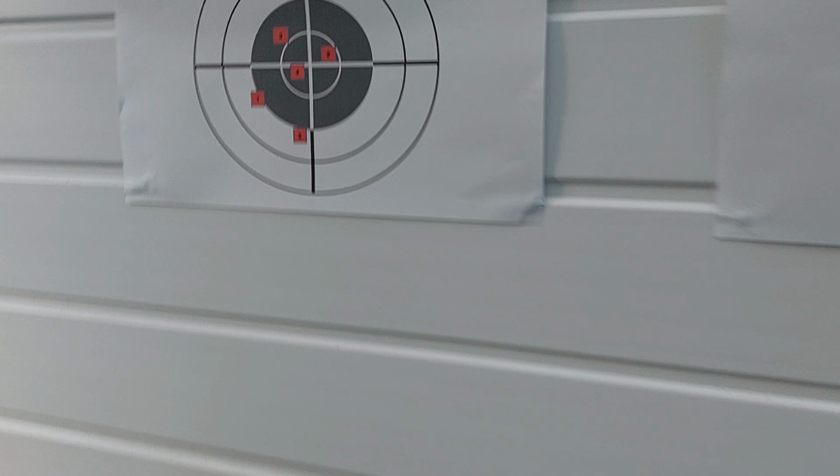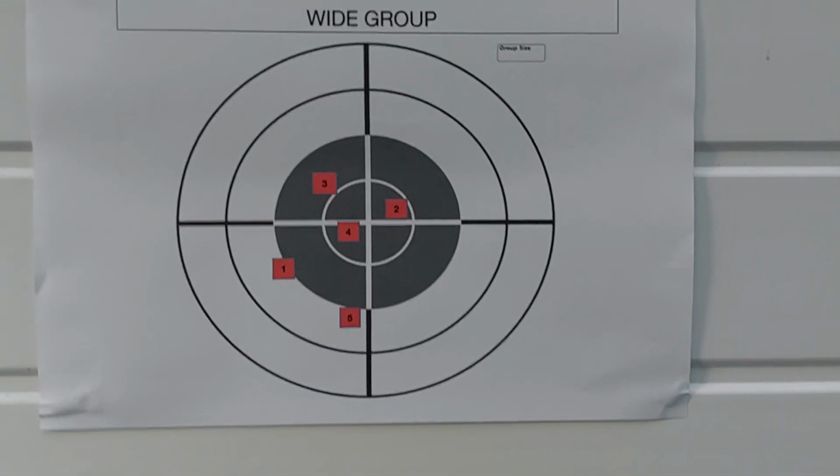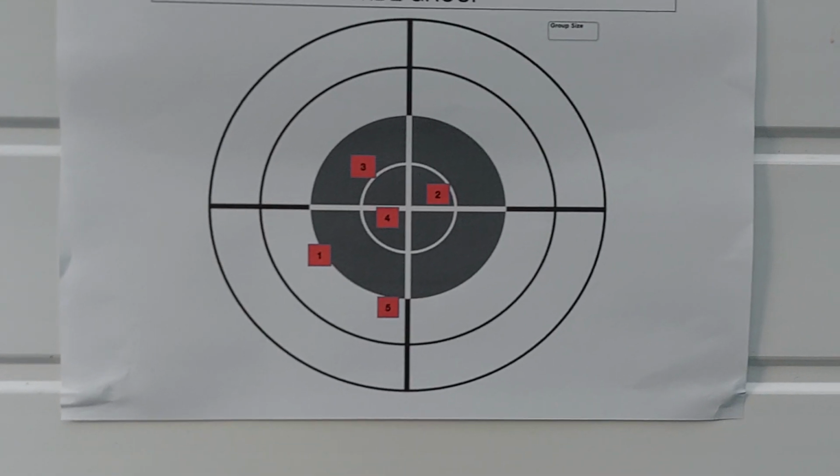So what we're going to do now, I'm going to show you a few examples of groups and where they've gone wrong. And if you've got these types of groups, how you can resolve that and tighten your groups up so you can then go on to zero your rifle correctly. So let's just turn you around and we'll take a look. Okay then, so let's go over here, and we'll look at the first grouping pattern, which is the wide group.